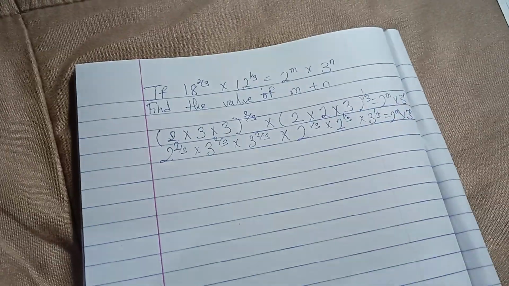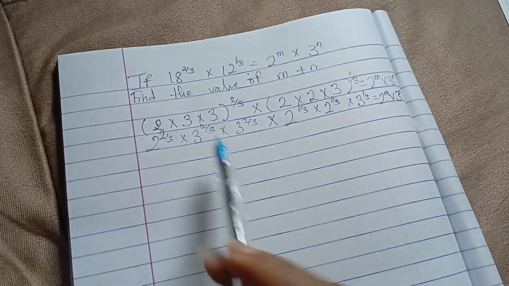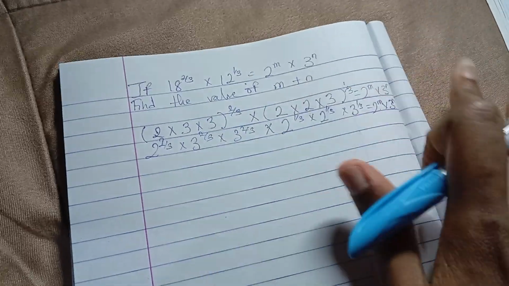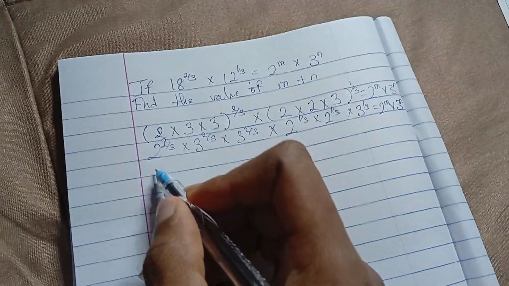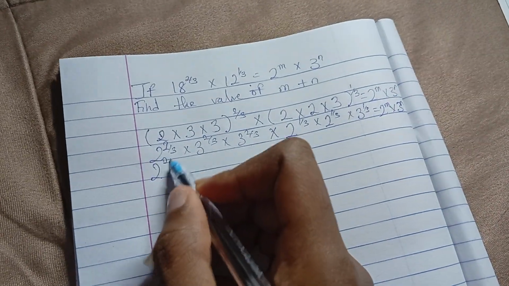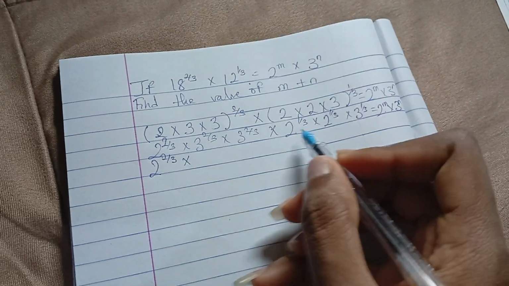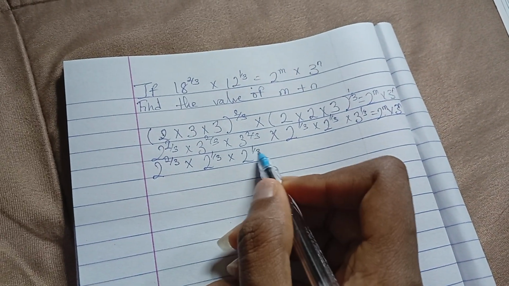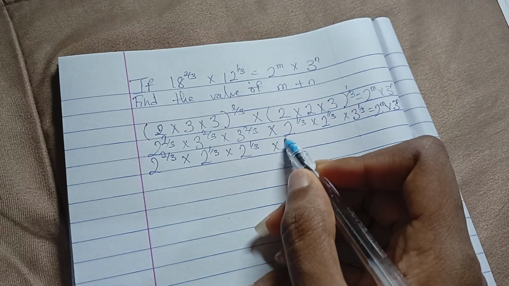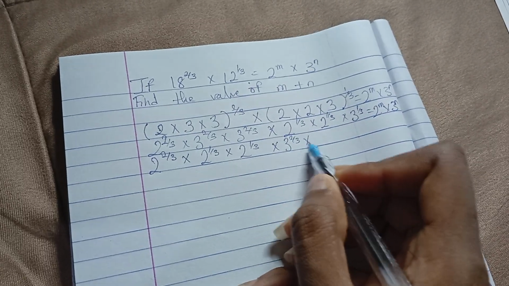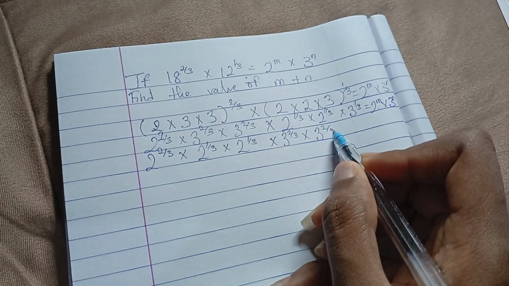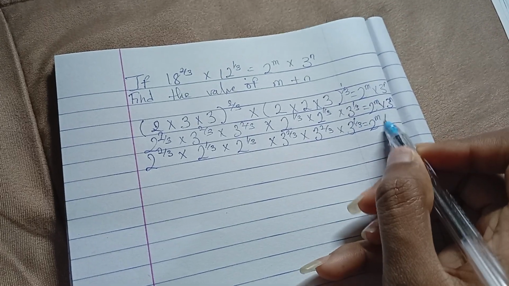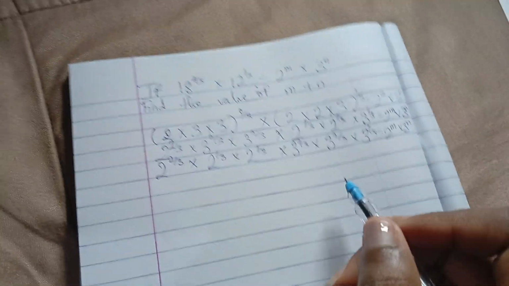Okay, so what's the next step? The next step will be to move all the 2's to one side and carry all the 3's to the other side. So I'll say 2 to the 2 over 3 times 2 to the 1 over 3 times 2 to the 1 over 3 times 3 to the 2 over 3 times 3 to the 2 over 3 times 3 to the 1 over 3 equals 2 to the m times 3 to the n.